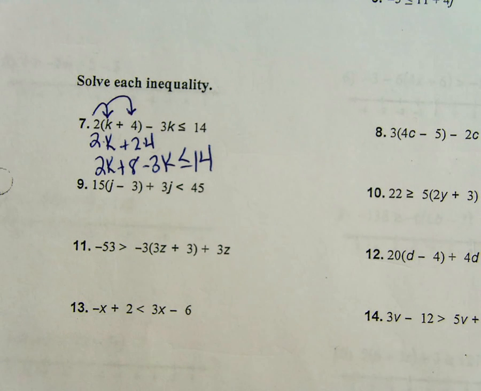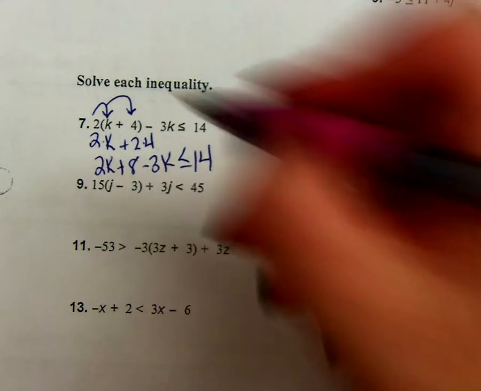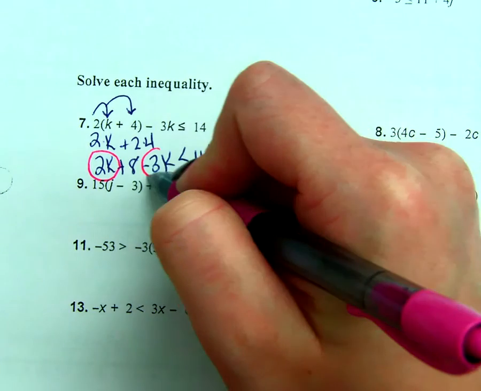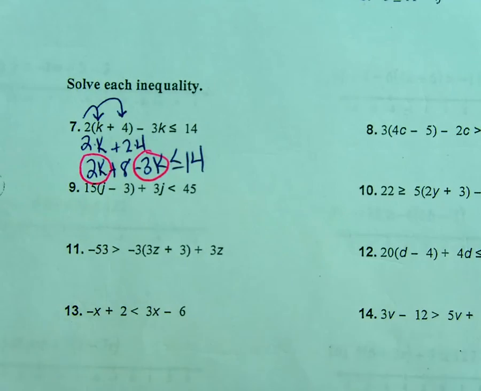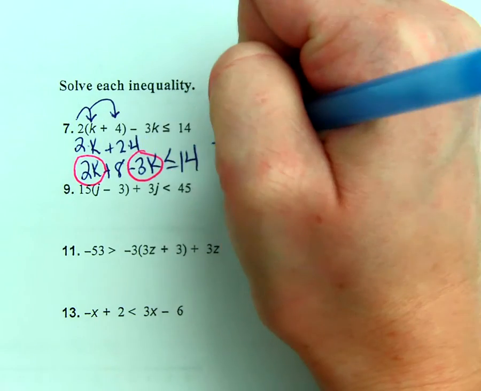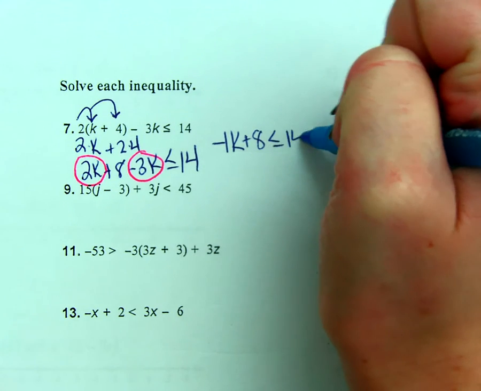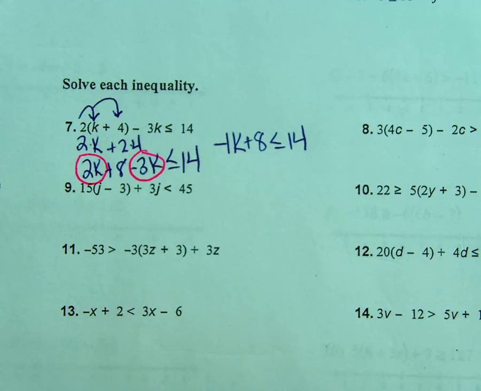When we have a problem like this, you're doing the exact same things that we used to do when we were balancing equations. You need to combine like terms. 2k minus 3k is going to be negative 1k. Don't forget to put your plus 8, less than or equal to 14.